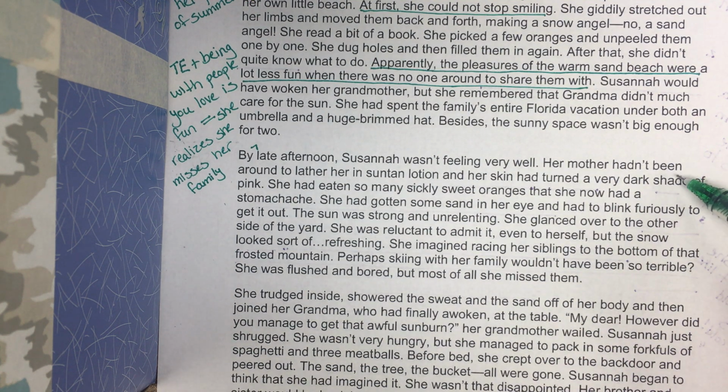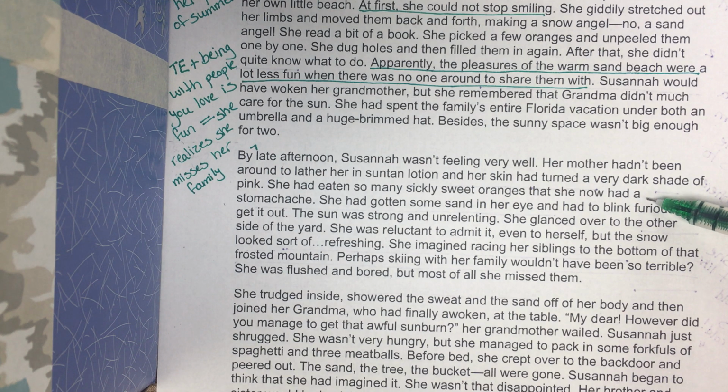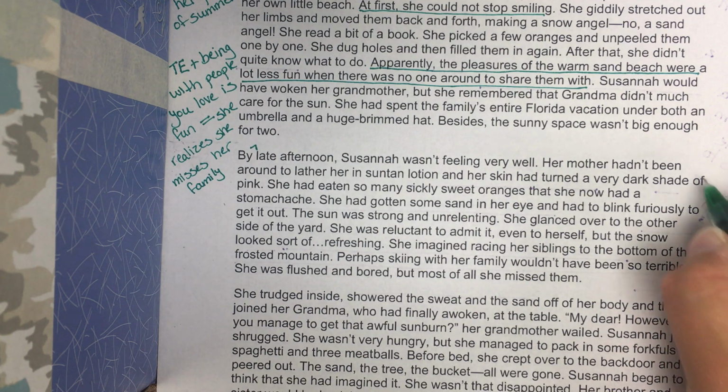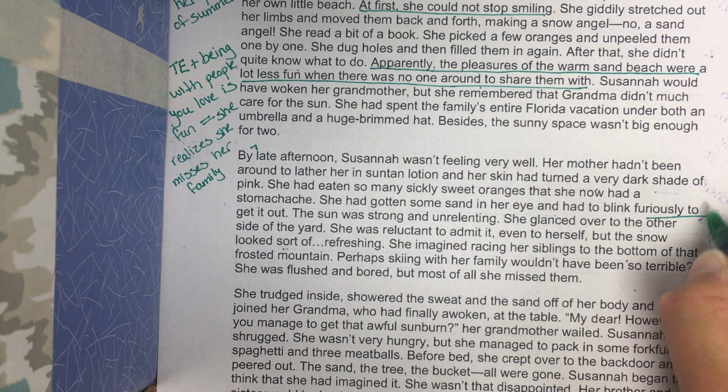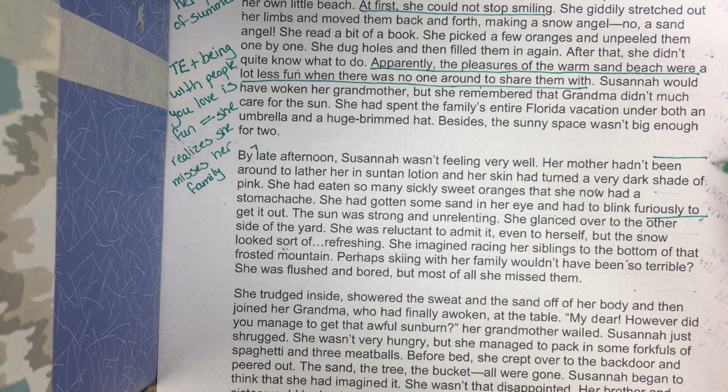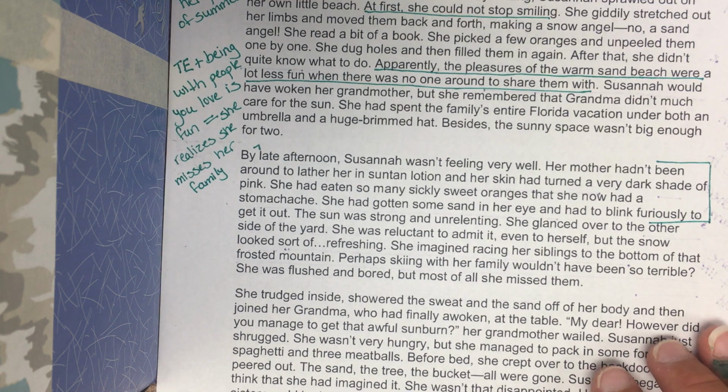Over here, she wasn't feeling well. Mom's not there to put suntan lotion. The oranges are now sickly sweet. She's got a bellyache, sand in her eye. The sun is unrelenting. So over here, I'm going to go ahead and draw these little brackets. That's what I call it, where it's almost as if you were to put a box around all that text.